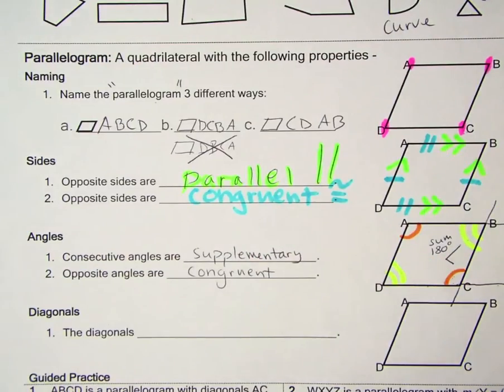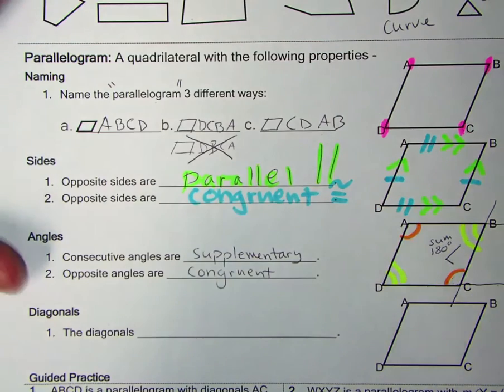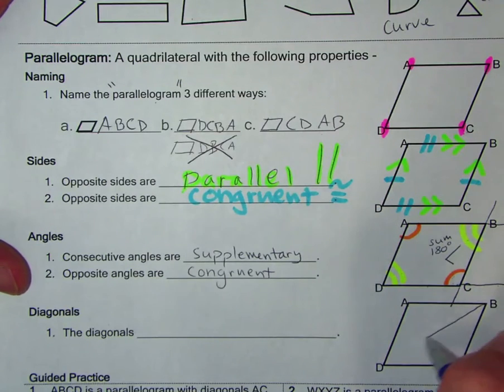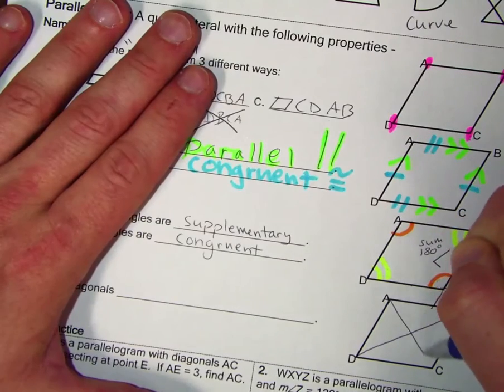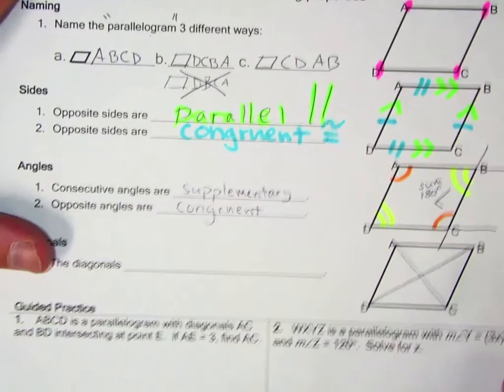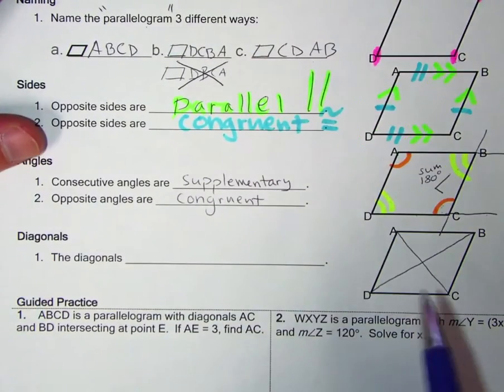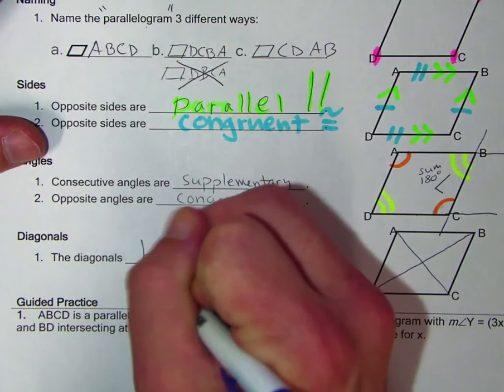Okay, and finally, the diagonals. If I were to go ahead and sketch some diagonals in here, a diagonal connects opposite vertices. There we go. And you'll notice the diagonals actually bisect each other.